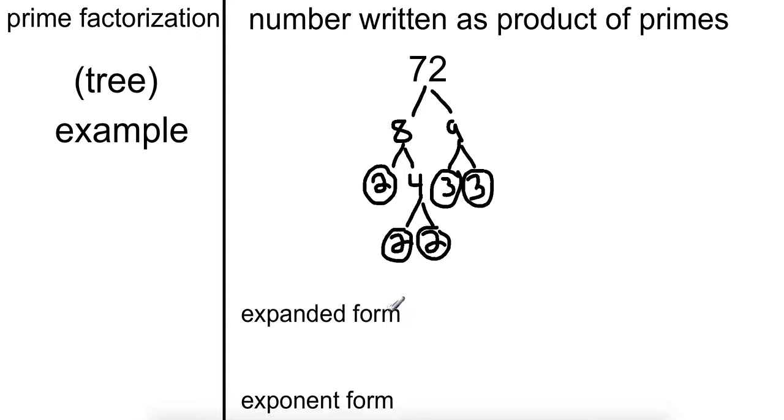So let's write this in expanded form. Remember, we have to expand it out. So we're going to write 2, and I'm just going to use the dot for multiplication, times 2 times 2 times 3 times 3. Now this one happened to work, but you always want to write it least to greatest.